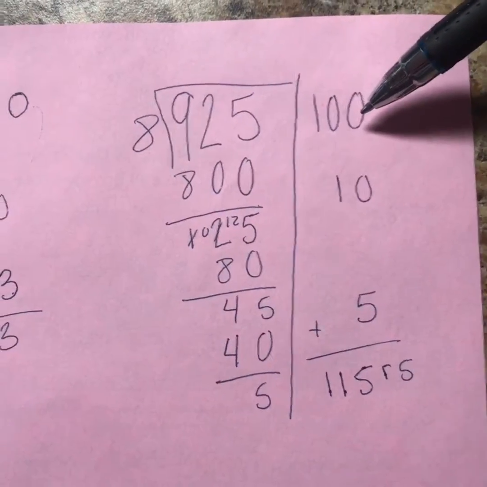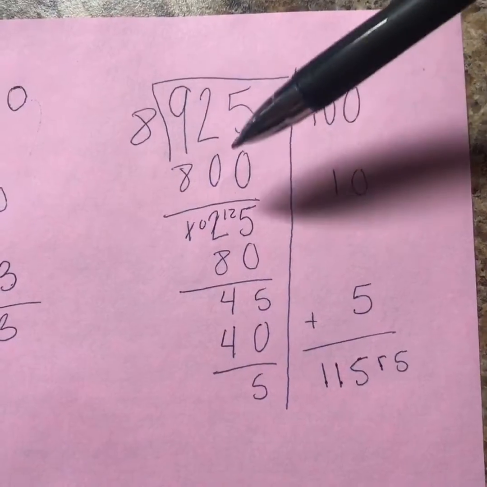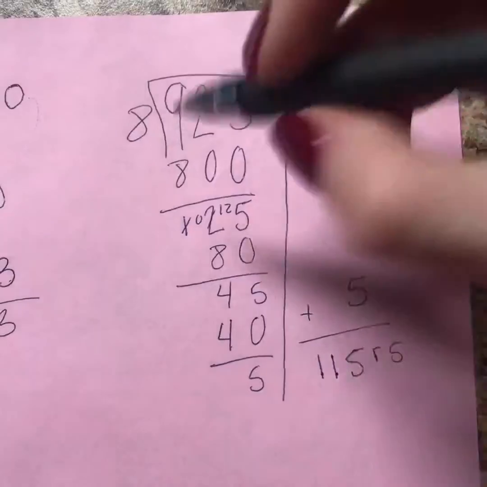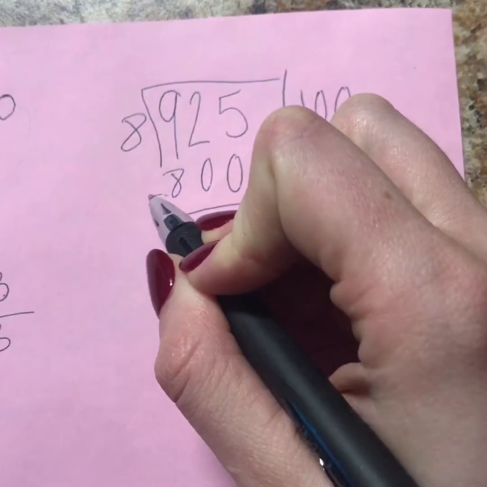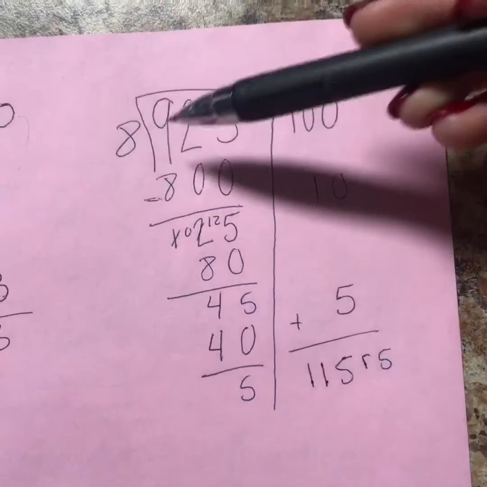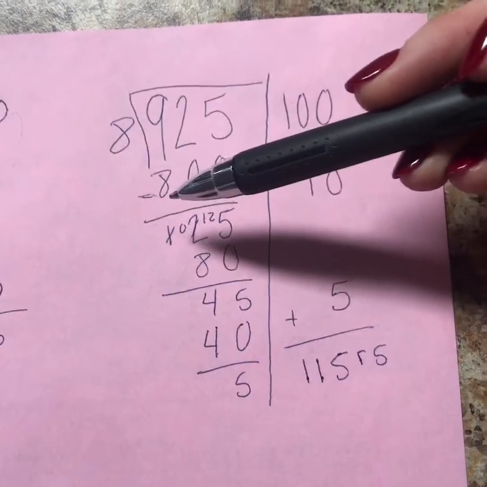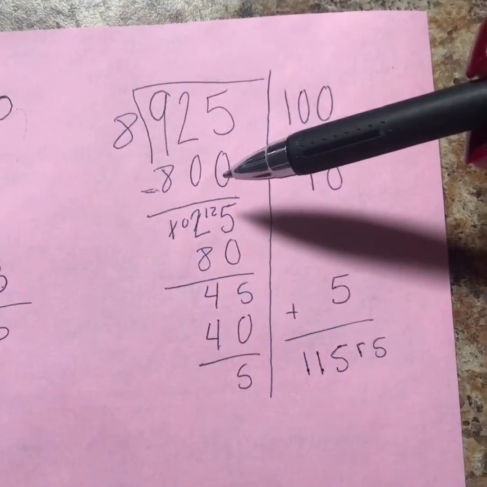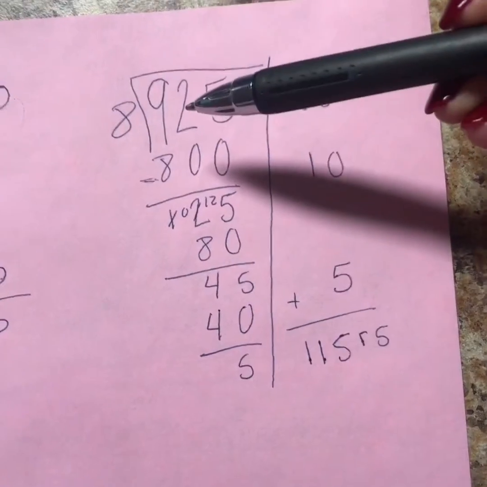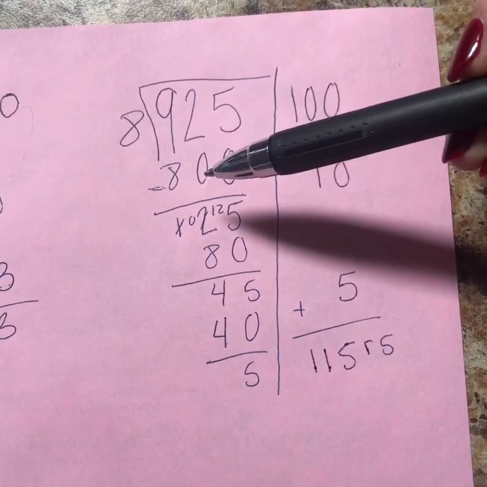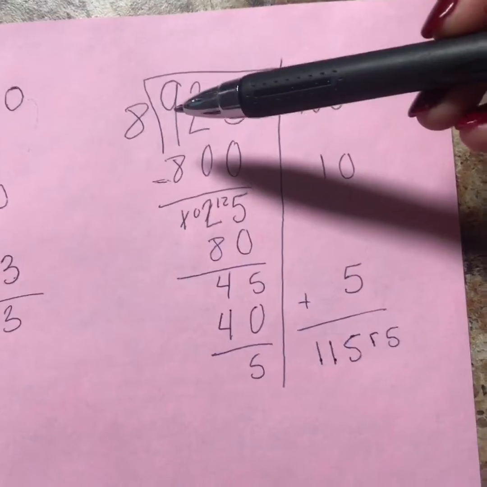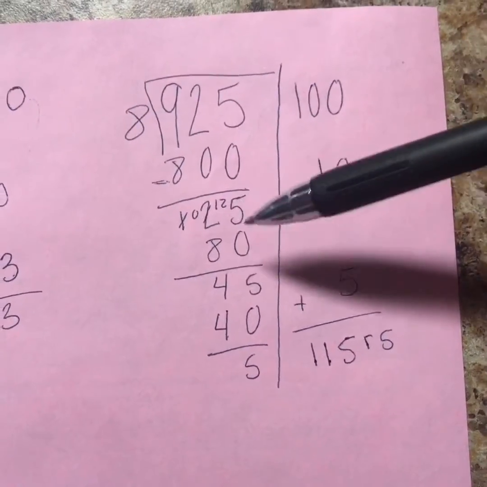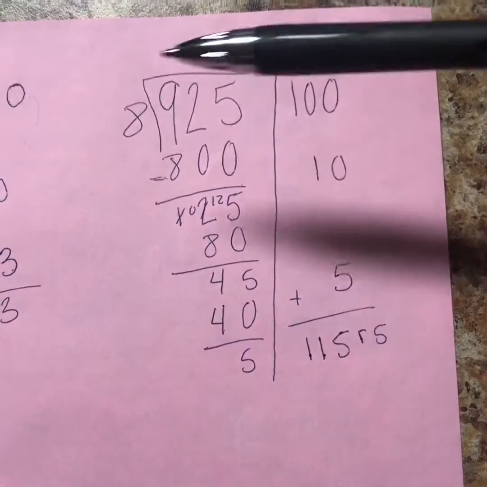So I wrote my 100 on my right side of my line, and then I wrote my 800 on the left side of my line. I then had to do my subtraction problem of 925 minus 800. In my ones place I had 5 minus 0, which is 5. Then I had 2 minus 0, which was 2. And then 9 minus 8, which was 1. So I had 125 left over.